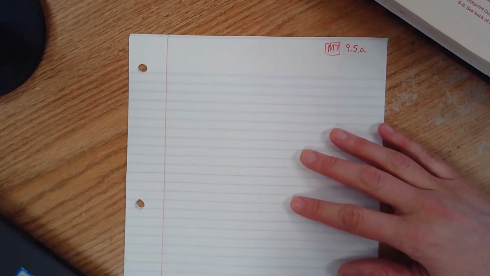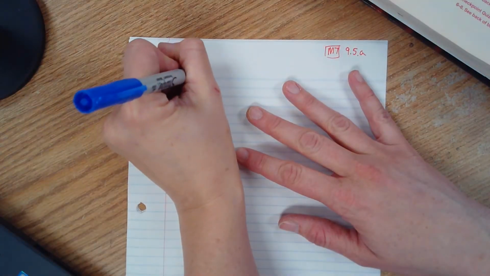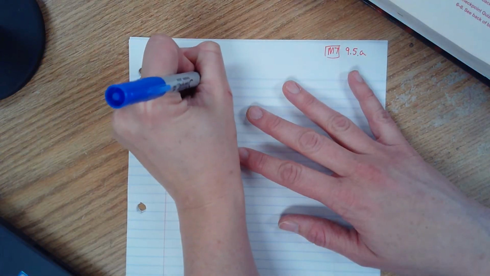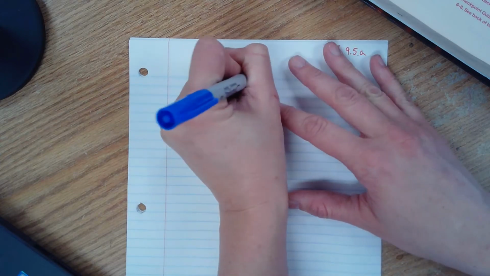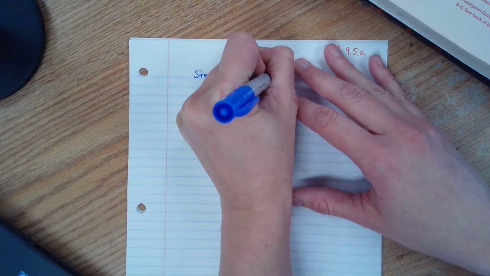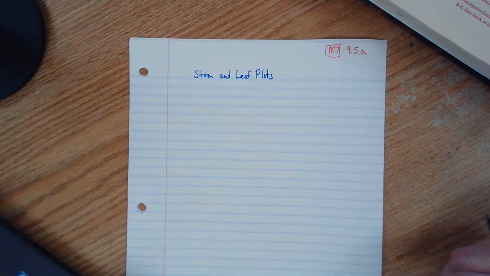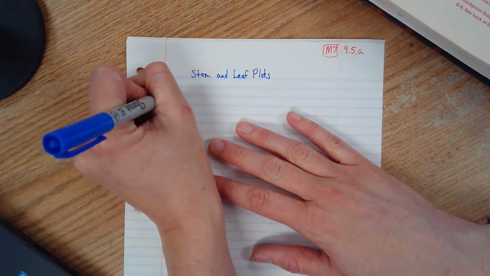All right, we are going to talk about making stem and leaf plots. Okay, so let's say we have some data about the price of, I don't know, we'll call it some bicycles, okay?